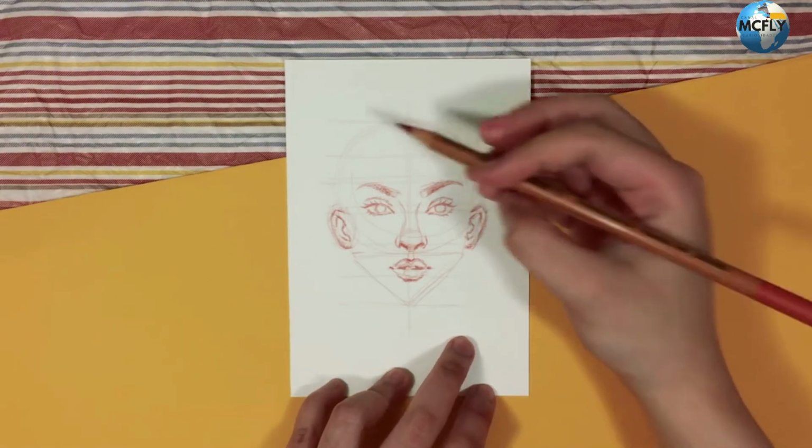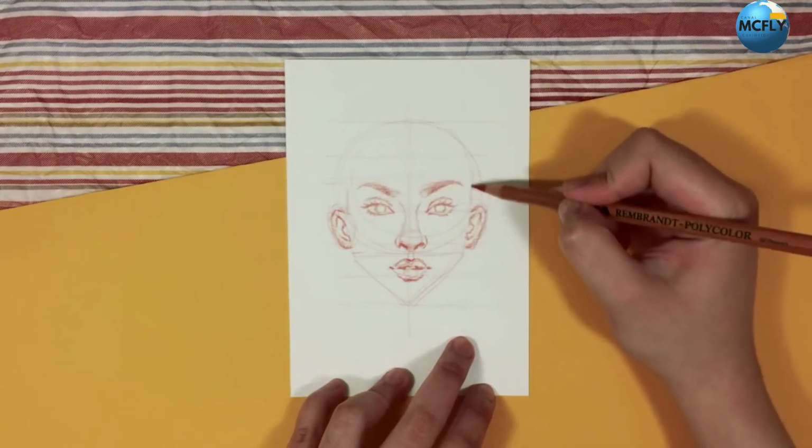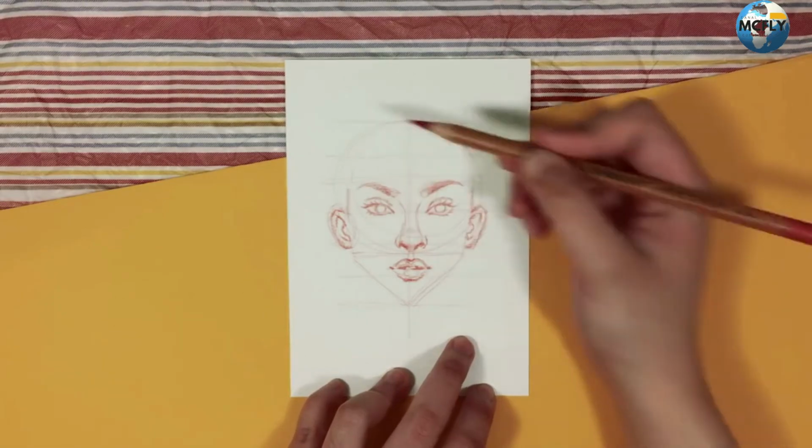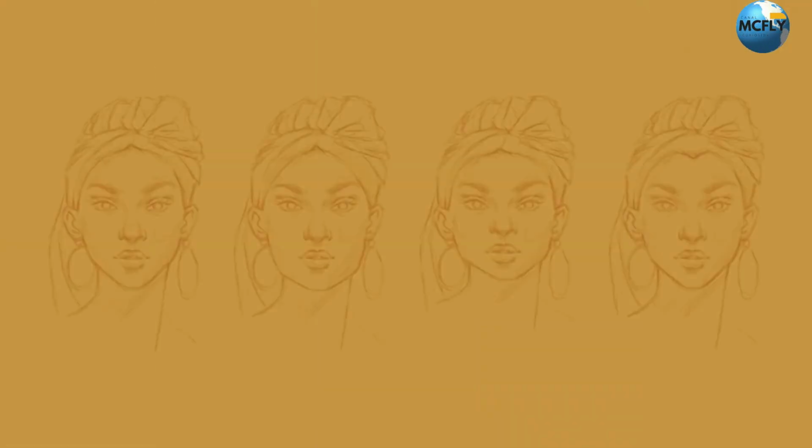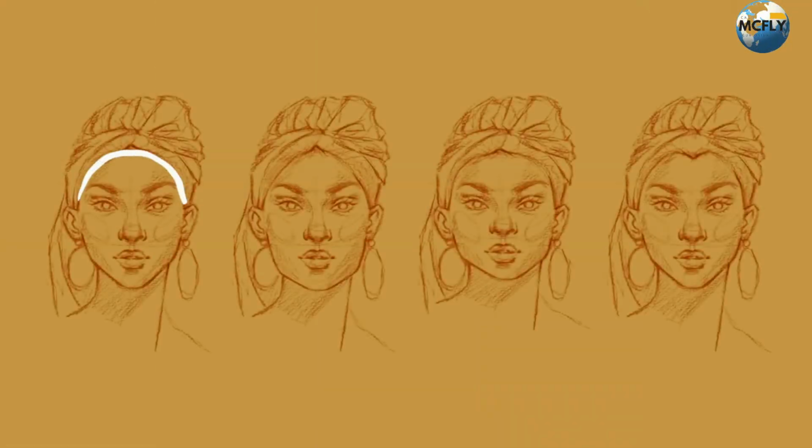When it comes to drawing the hairline, I have 4 options that I use to create the different face shapes. So for example, we have an arch, which can create an oval face shape. This is very common. We have a pointed arch, which can create a diamond face shape. A straight line can create a square face shape. And lastly, a letter M can create a heart face shape.